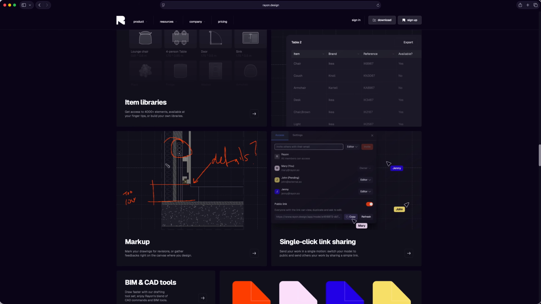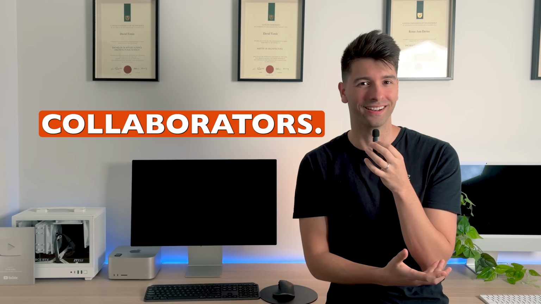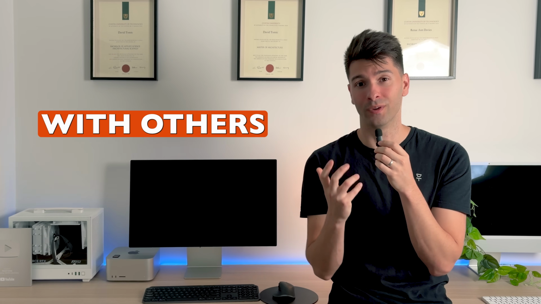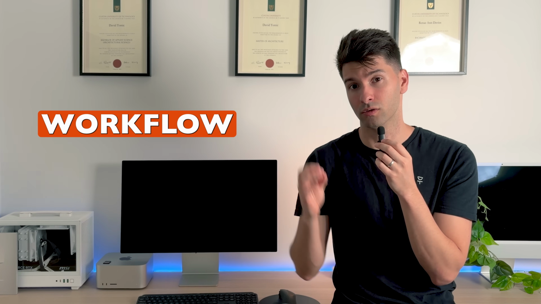Now, as a professional architect, this is incredibly versatile because we work with teams, and teams means there's multiple people, multiple collaborators. So having the ability to collaborate with others in your own team outside of your office is incredibly powerful. As a student, you're usually working in groups on group projects. This again is going to speed up your workflow so much.